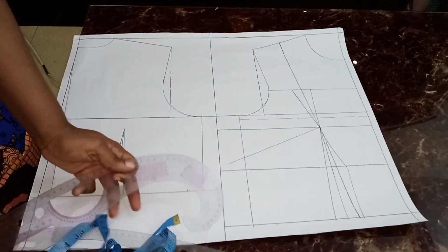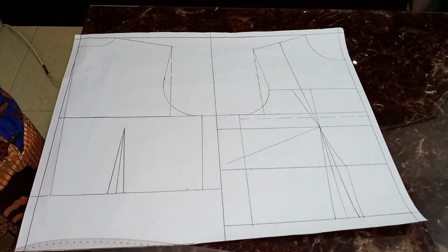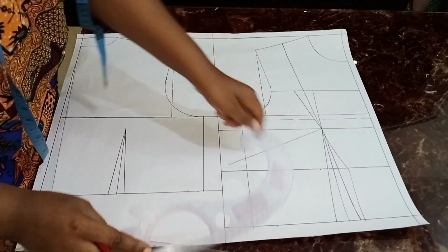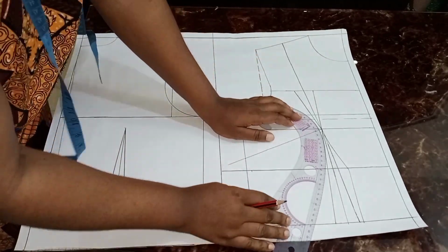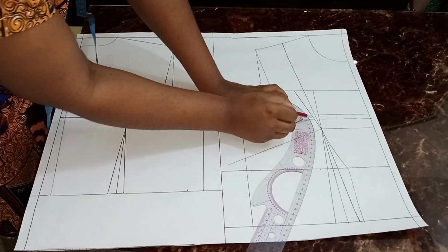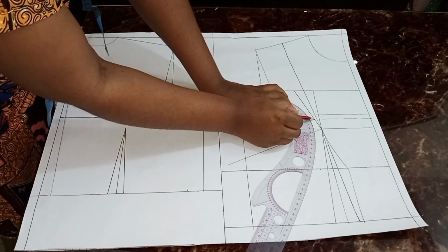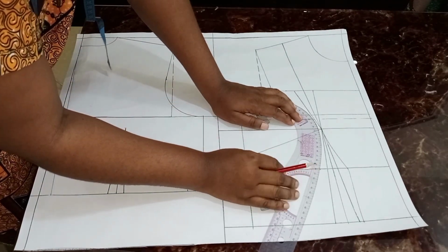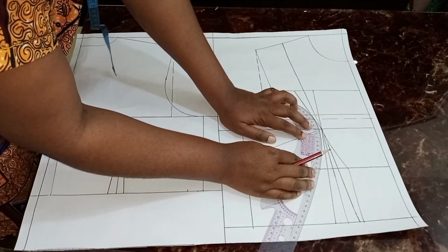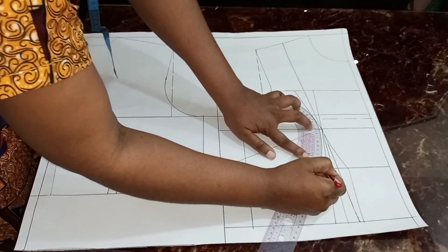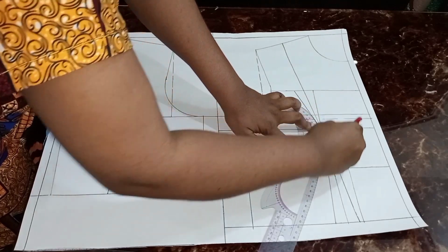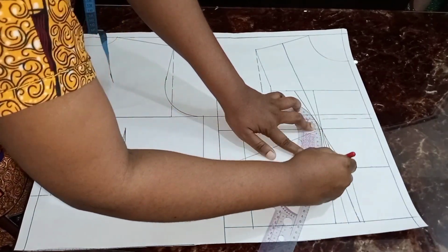Now we need to connect the other side, using our curve ruler as well. So we're connecting our underbust tightening. You need to pay attention here, because you need to ensure that your curve line is resting on the 0.75 overbust leg. So I'll connect like so.